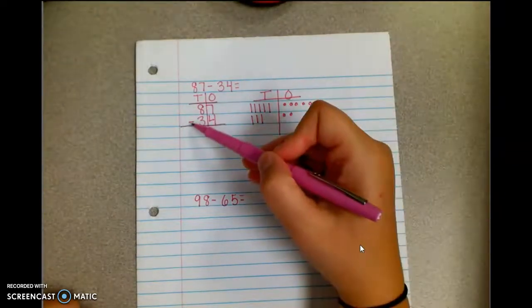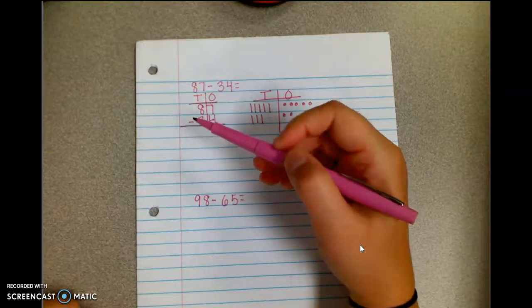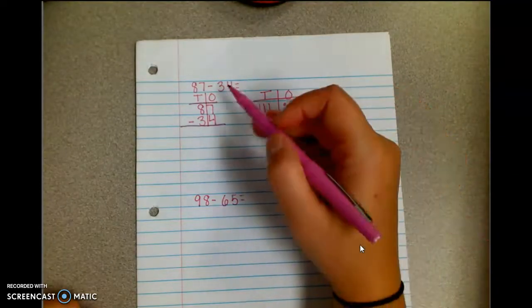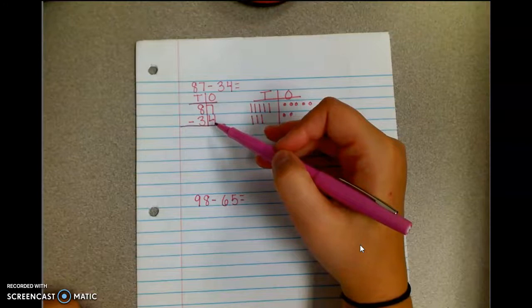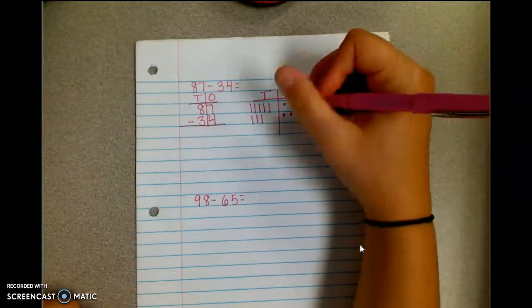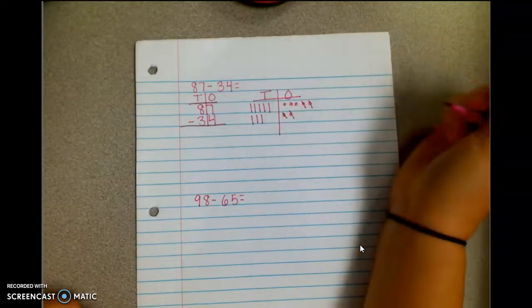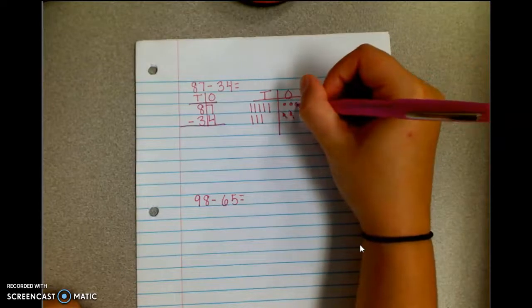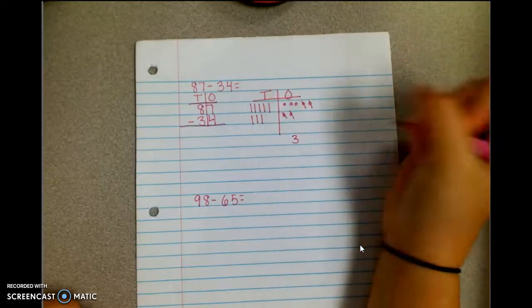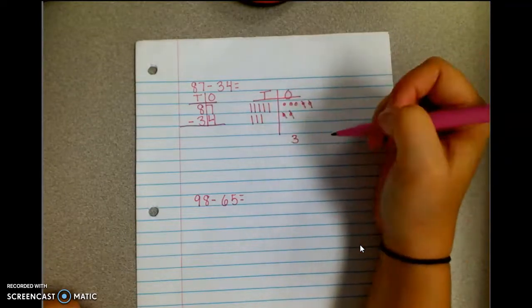Now I look at my operation and I see that I am subtracting. So I'm not going to be putting 4 more dots, I'm going to be taking away 4 of my ones units. To do that, I'm going to cross out 4. Okay, now I can count up what's left and I have 1, 2, 3. So I'm going to put a 3 here so that I see I have 3 ones units left.